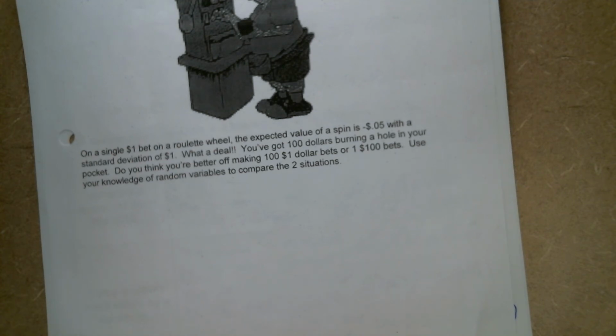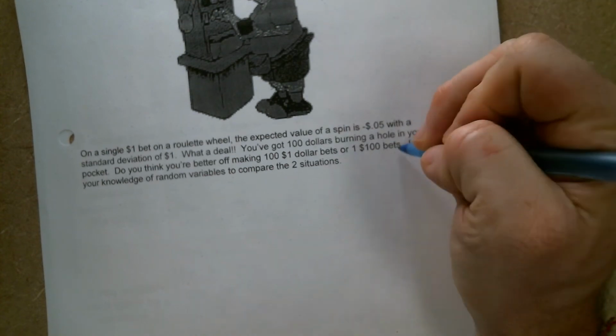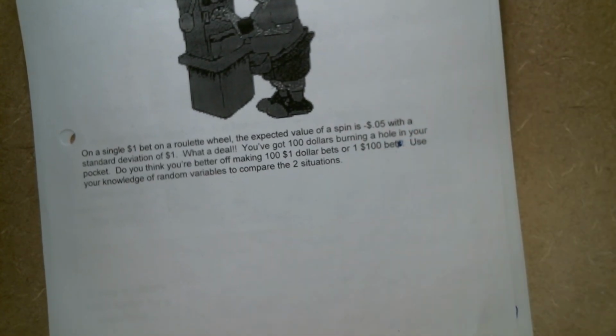One $100 bet. Probably shouldn't be plural there because you're only making one bet at that point. Use your knowledge of random variables to compare the two situations.